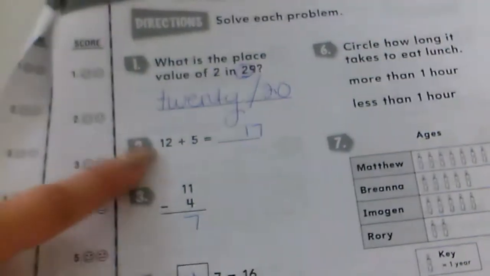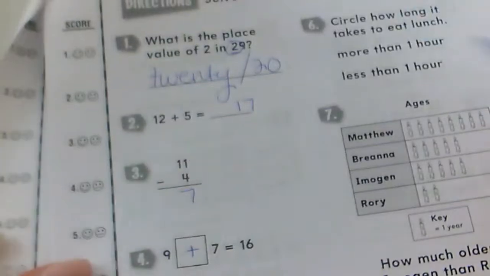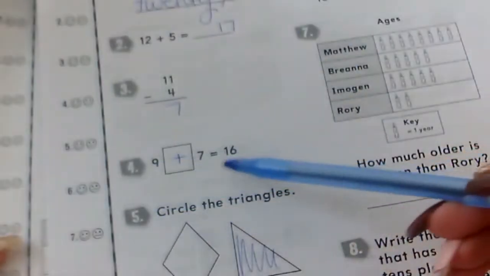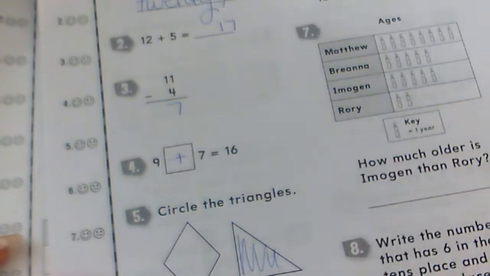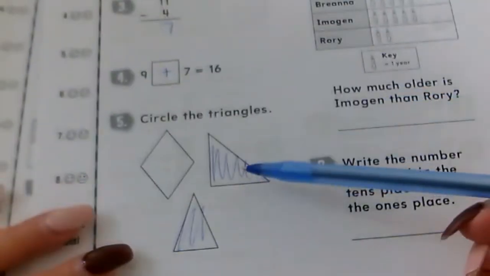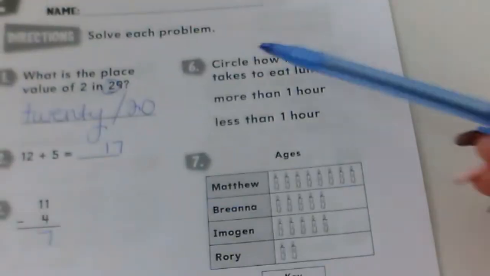Okay, then I have 12 plus 5 is 17. 11 minus 4 is 7. 9 blank 7 equals 16. Well, if I did 9 minus 7, that only equals 2, so it must be plus. Triangles, I have 2, 1, 2. Uno, dos. All right, number 6.